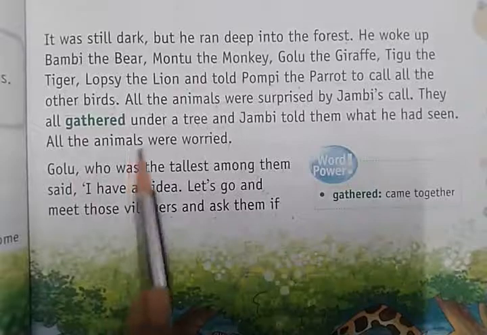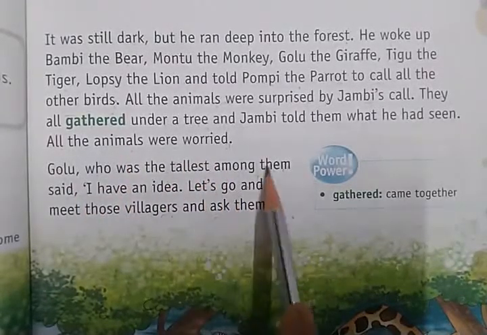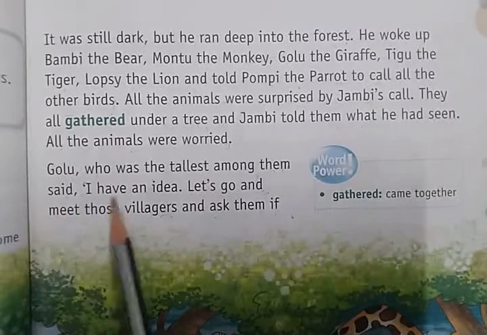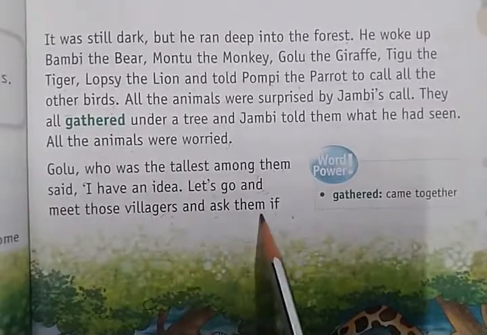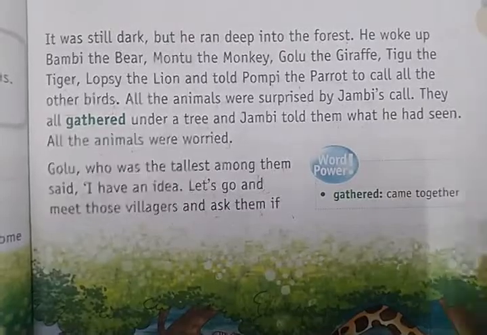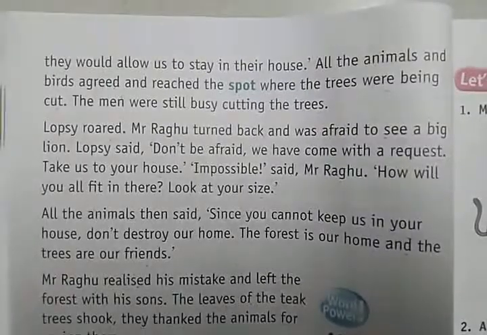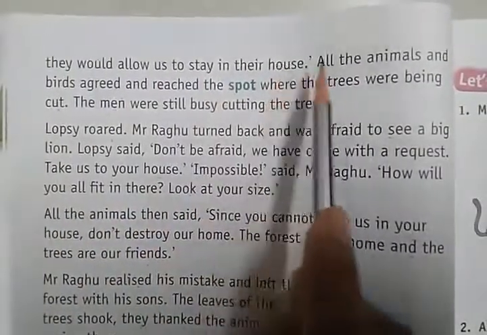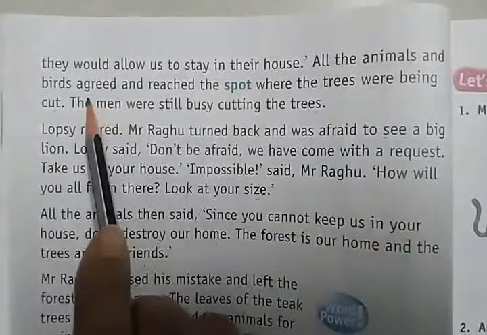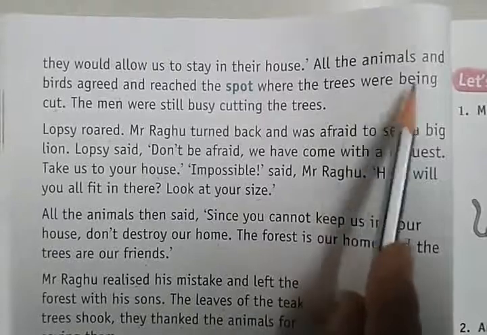All the animals were worried. Golu, who was the tallest among them, said, I have an idea. Let's go and meet those villagers and ask them if they would allow us to stay in their house. All the animals and birds agreed and reached the spot where the trees were being cut.